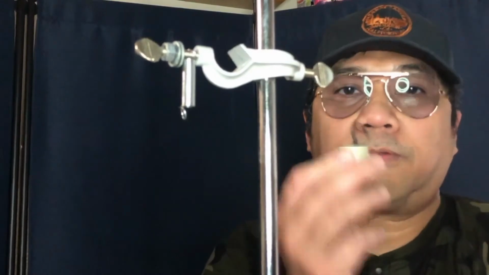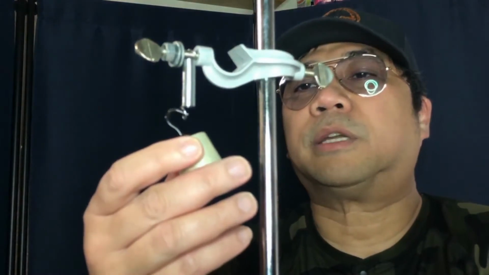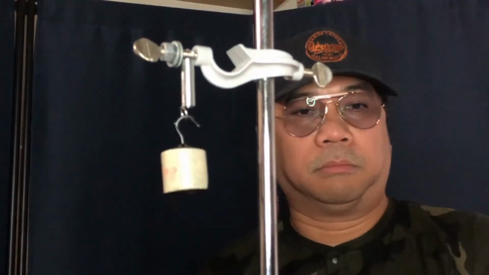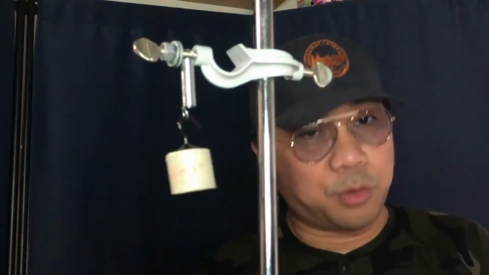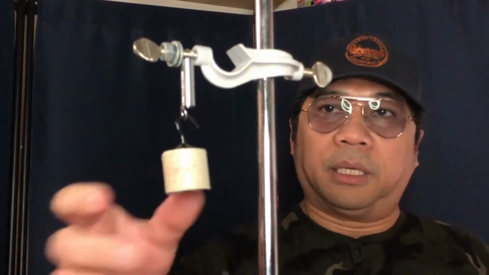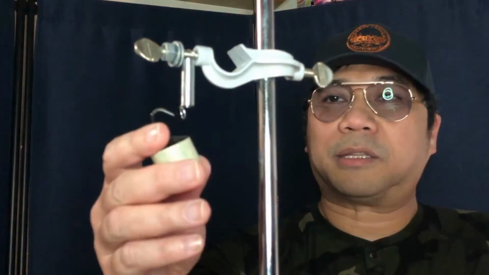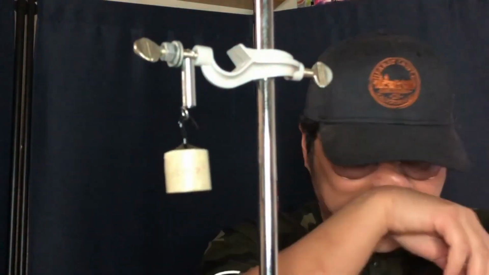Next step is to hang one of the masses starting from the smallest mass set, and in our case that is 100 grams. It doesn't even affect the spring, so it means that it's very strong. Now this will give us, I know what you're gonna say, it is a biased experiment, but we all know that it's very strong and it doesn't affect our spring at all.